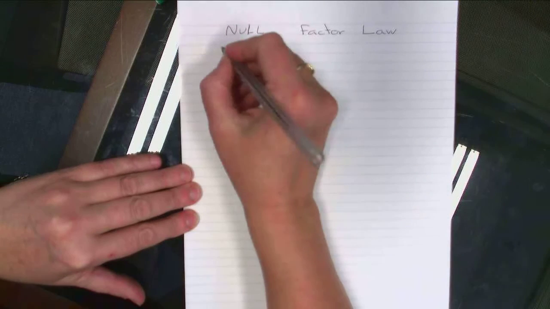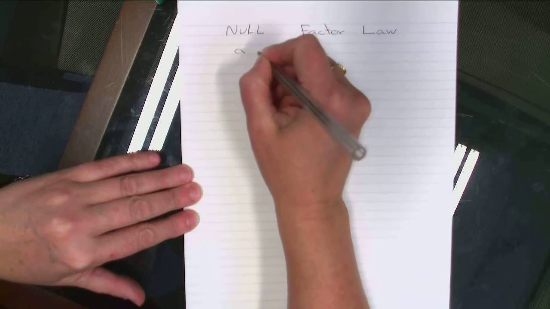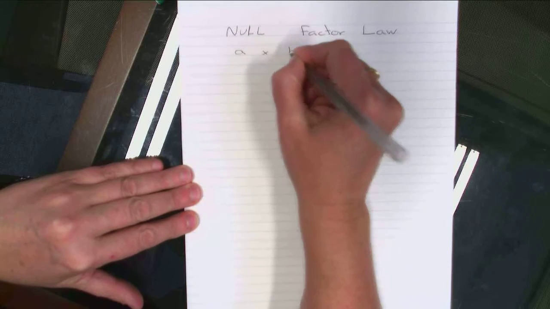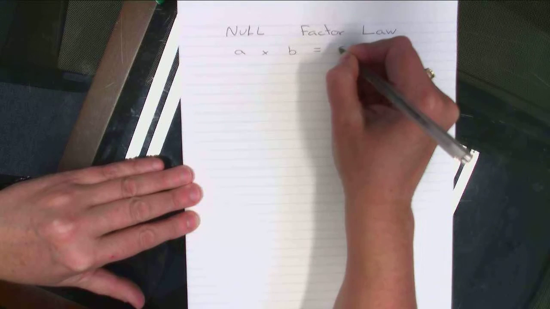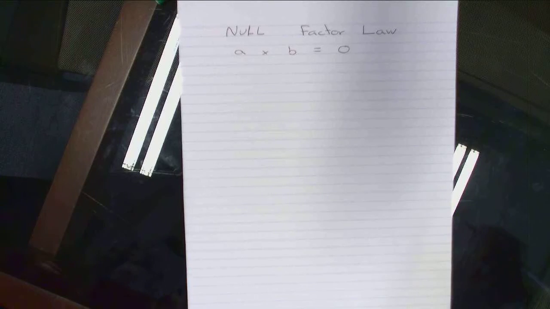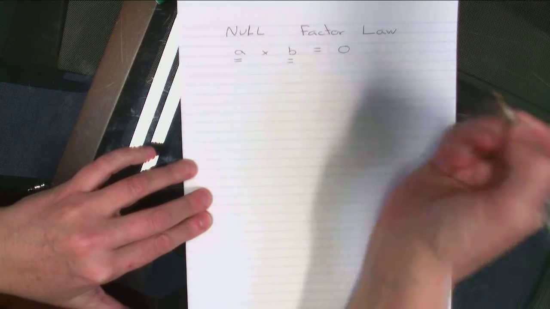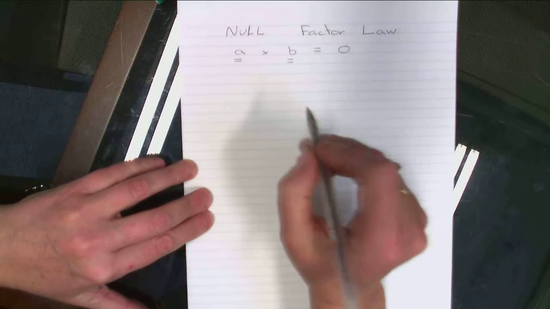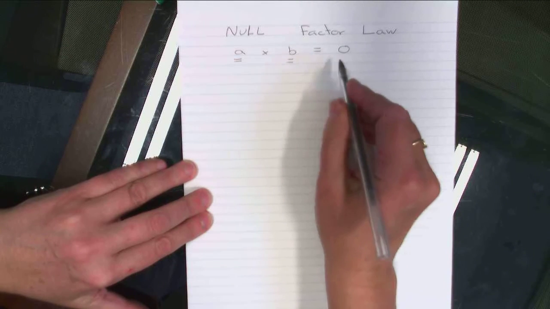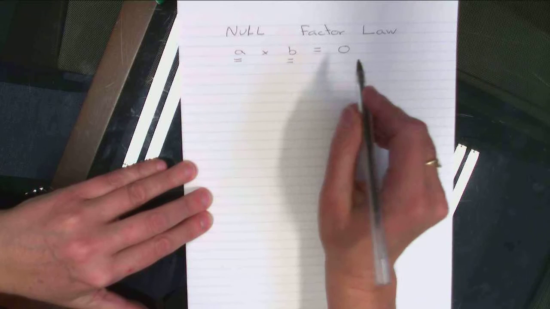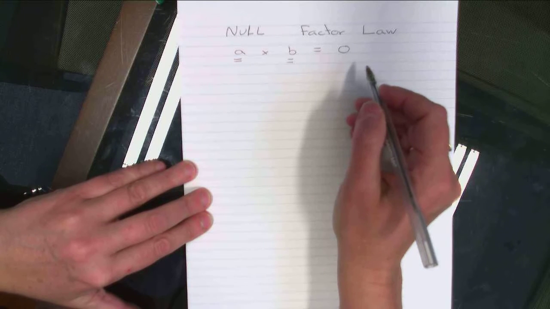So you all know that if I have any two values and multiply them together and they equal 0, then one of these two values must be equal to 0, because anything times 0 equals 0. That's the basis of the null factor law.